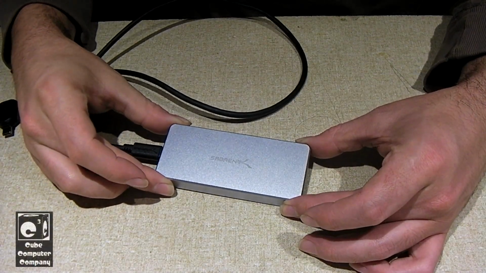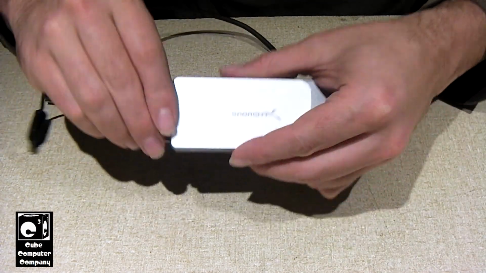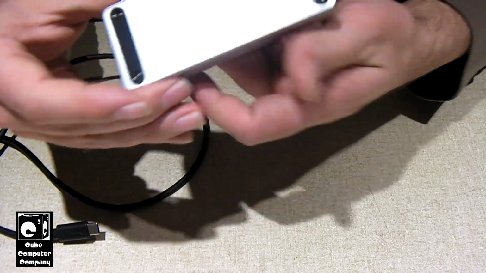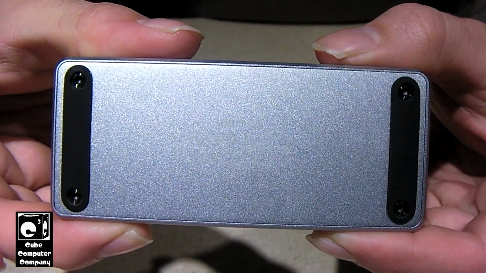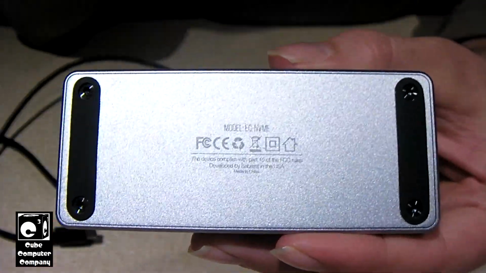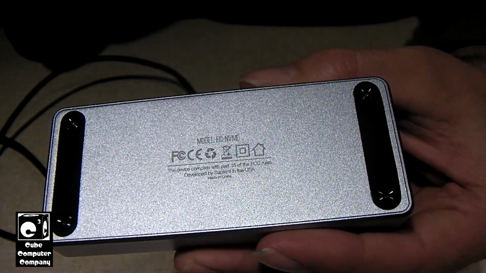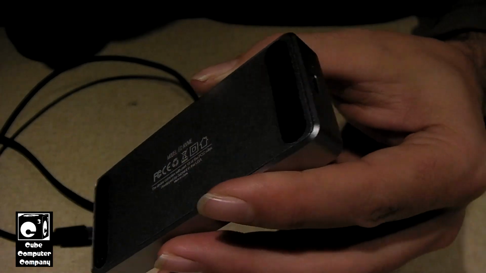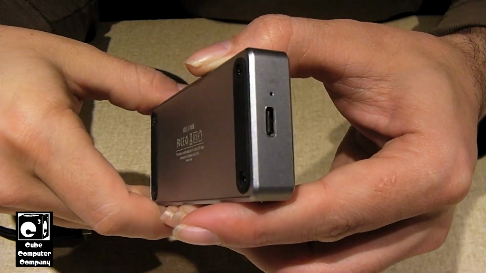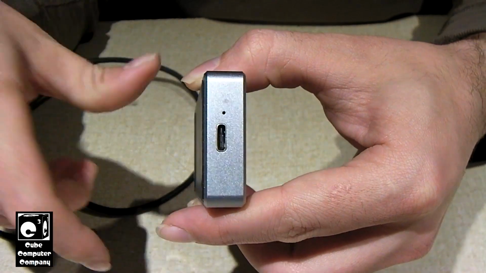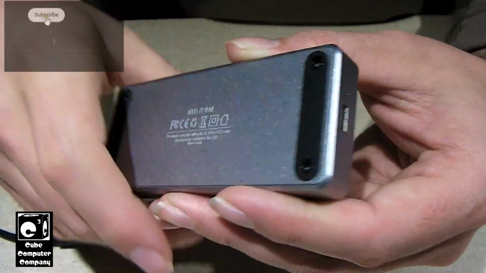Hey everybody, here looking at my Sabrent model EC-NVME. This is a portable USB 3 to NVMe adapter. I think it's USB 3.1. Has a Type-C connector on the side there and a little indicator LED right there.